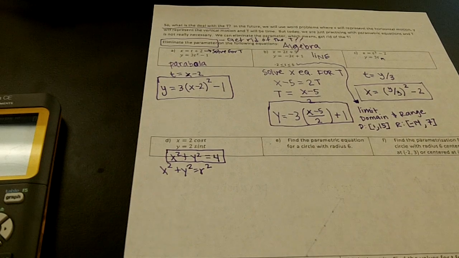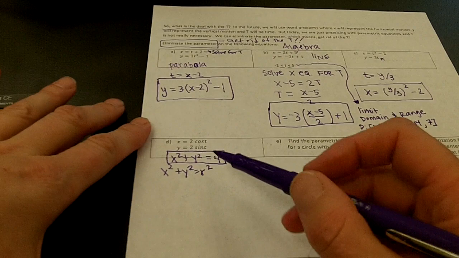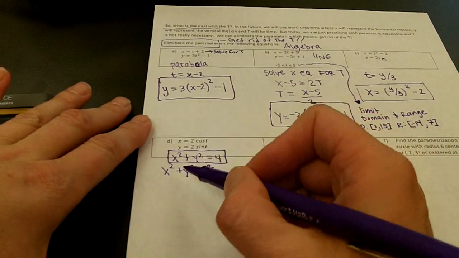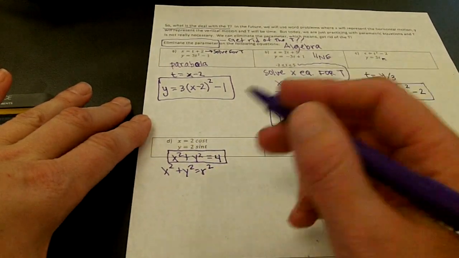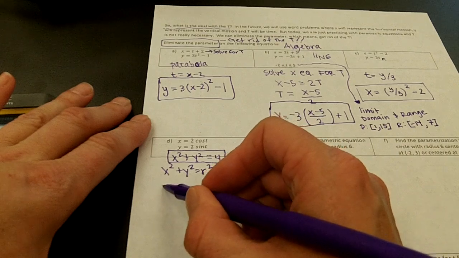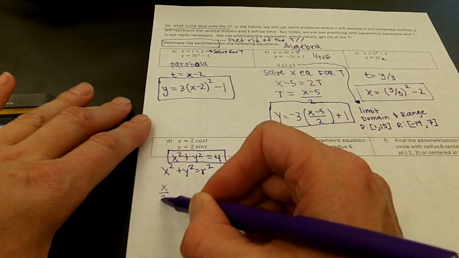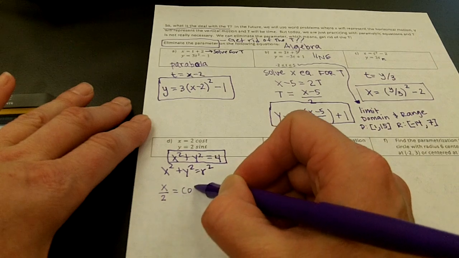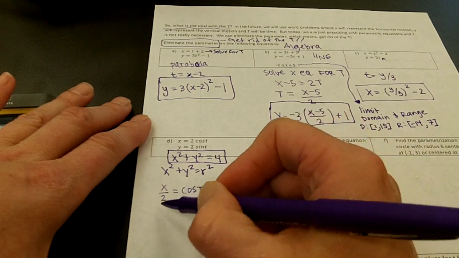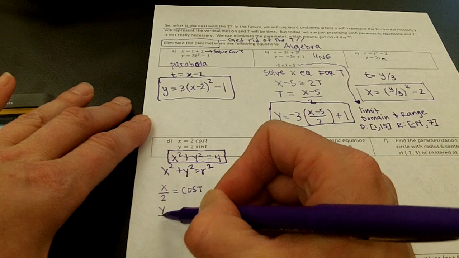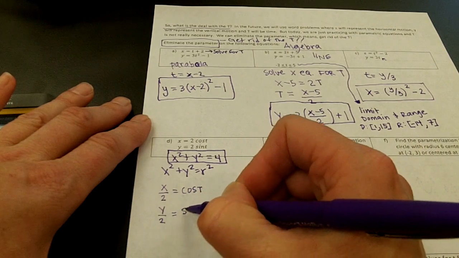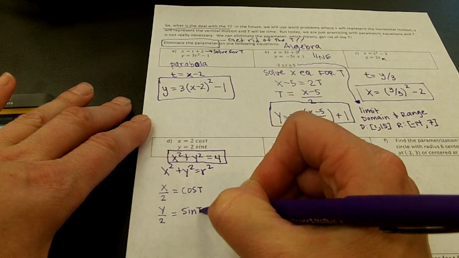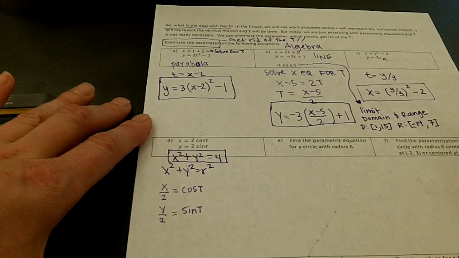But the algebraic way, which I'm sure you're dying to find out, is this. You're really going to like this, okay? I wish I was here to do it for you in person, because I can just hear the excitement. So I'm going to do x over 2 equals cosine t, and I'm going to do the same thing to y: y over 2 equals sine t. Because remember, my goal is to eliminate the parameter.